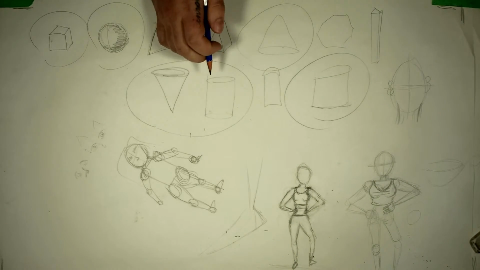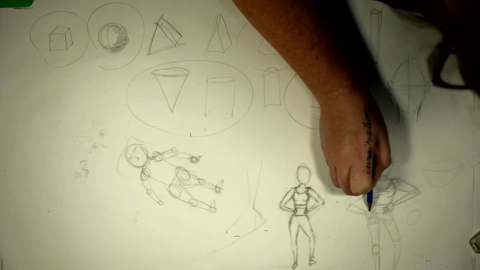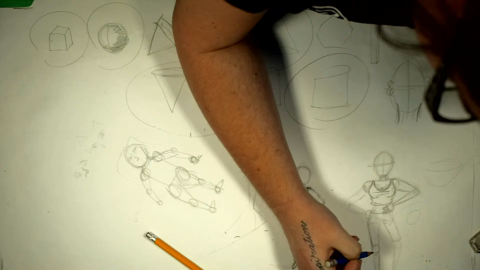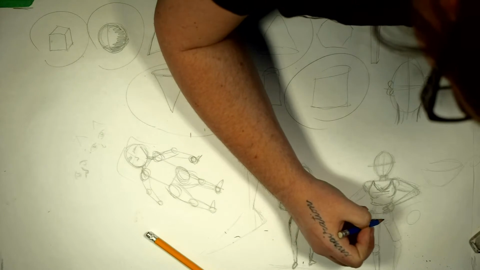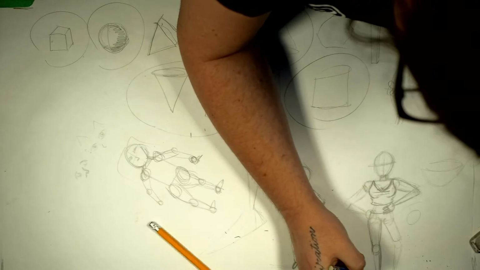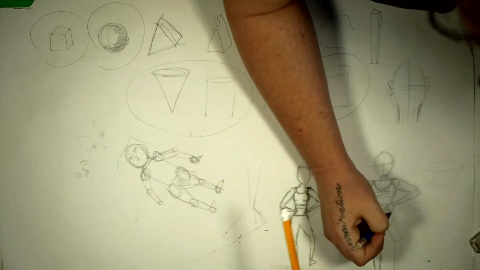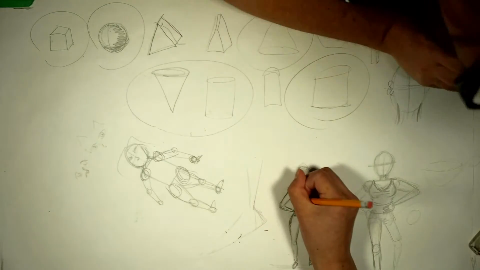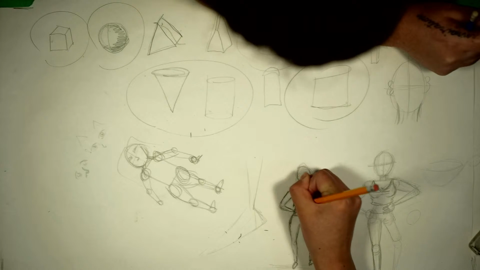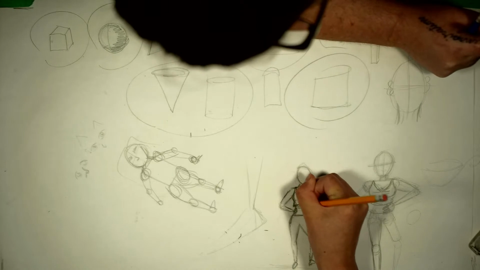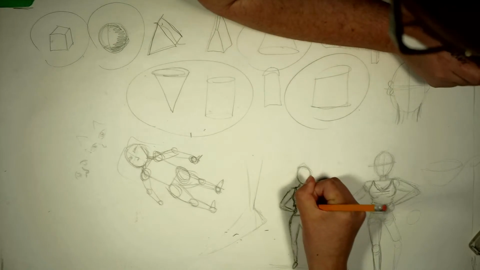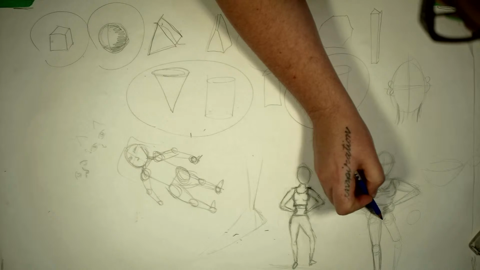You've already essentially got the legs down. So I need to go in and just, sorry. So don't forget the crotch.